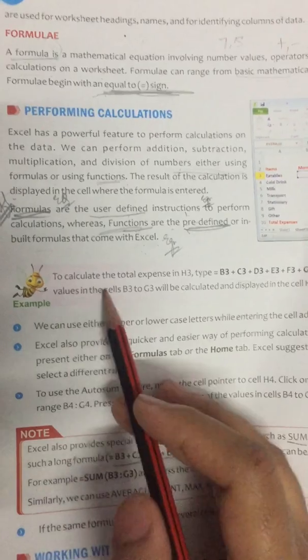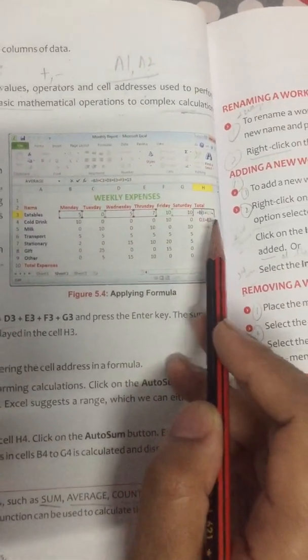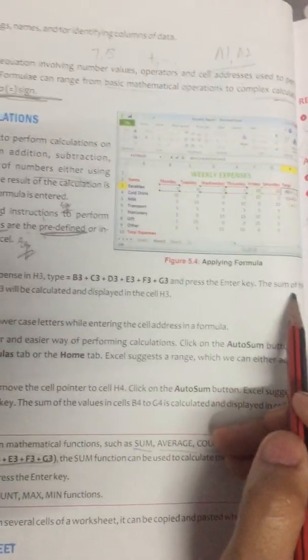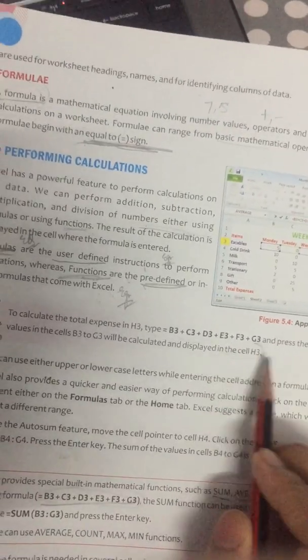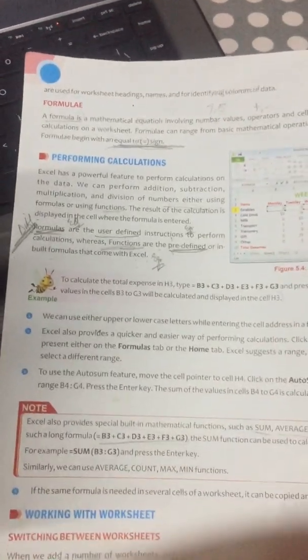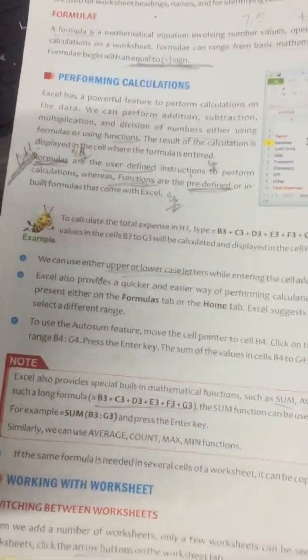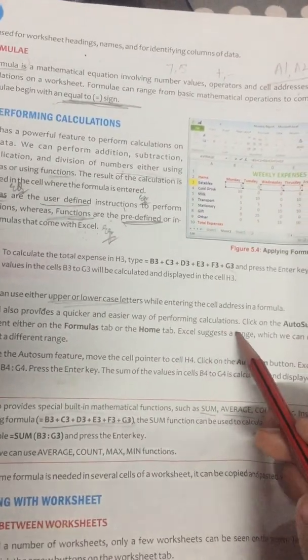Clear? Now for example, to calculate the total expense in H3, if you see H3 in this figure, this is H3 where they have written one formula. They have given one example. You can put this type of formula and then press the enter key. Automatically, when you press the enter key, the sum of those values will come in the cell H3. Clear? So simple calculations you can do like this. And we can use either uppercase or lowercase, small letters and capital letters, no issues, while entering any type of cell address. Then Excel also provides a quicker and easier way of performing calculations.